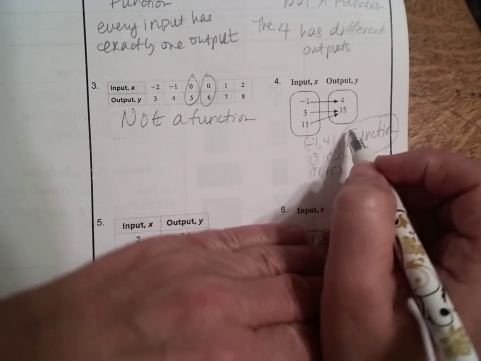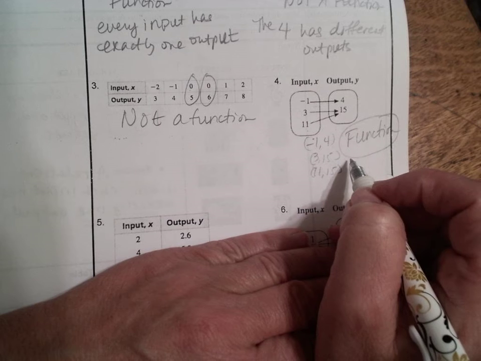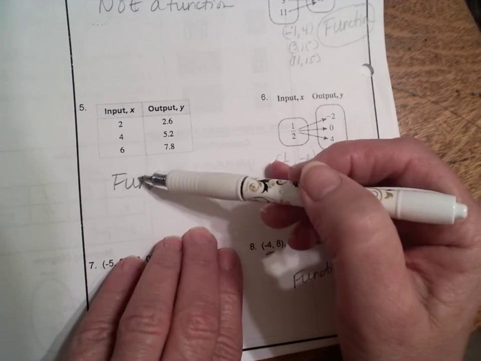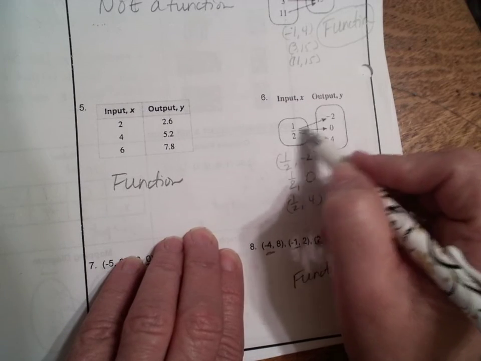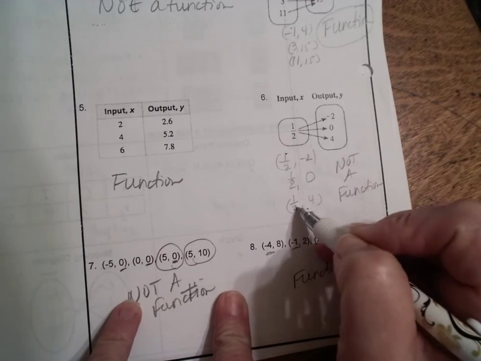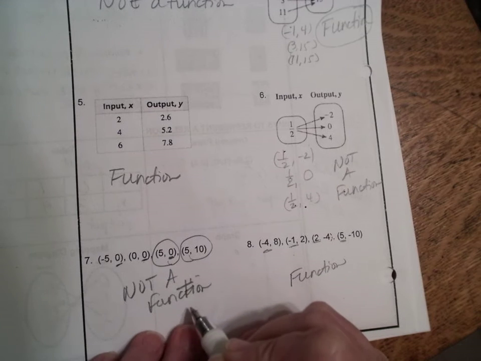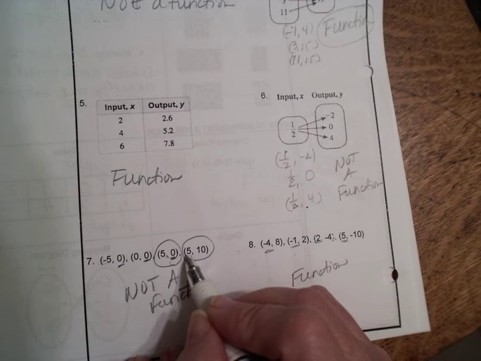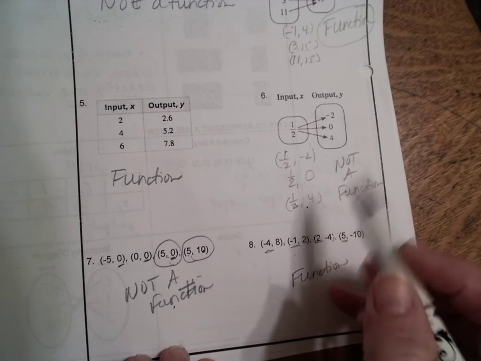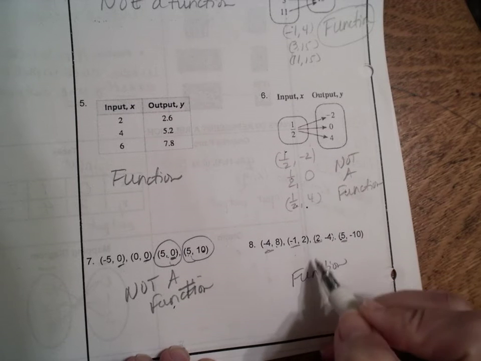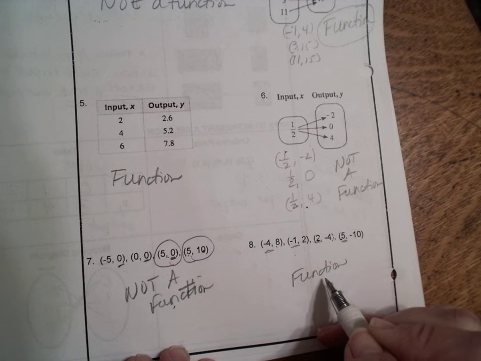Okay, 5, 6, 7, and 8. Would you try those real quick before you see the answers? Okay, so number 5, the x value does not repeat, so that's a function. Number 6, be careful, that x value is repeating for all 3 of those, and I went ahead and listed them out. You can see the x value repeat, so that's not a function. Number 7, not a function, because there's a 5 going in as an input, 0 is your output. Go put in 5 again, but you get 10, so that's not a function. And this, -4, -1, 2, and 5, those are x values that do not repeat, so that is a function.